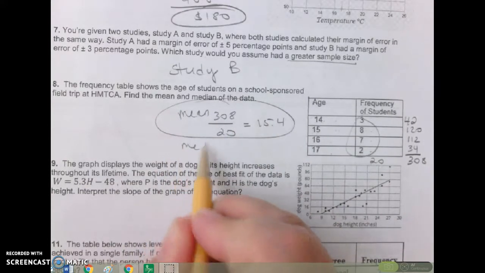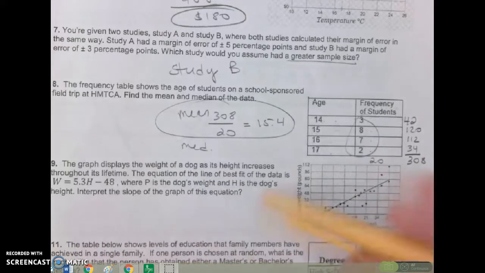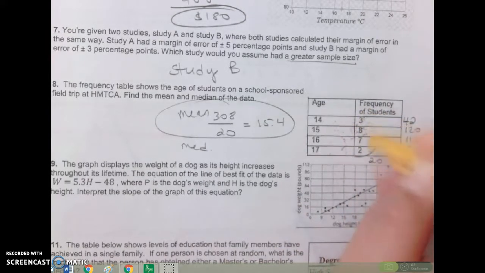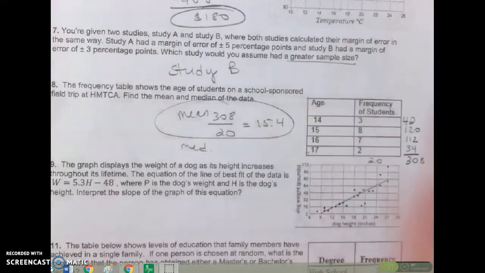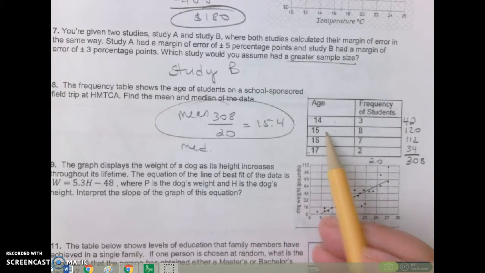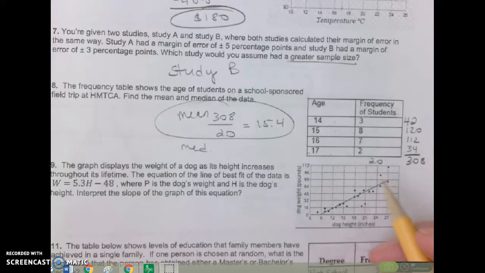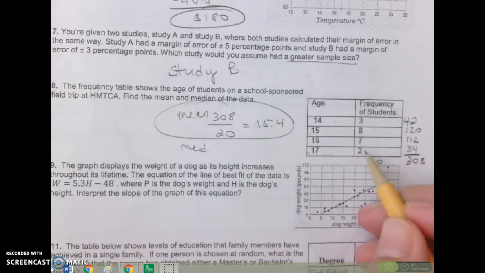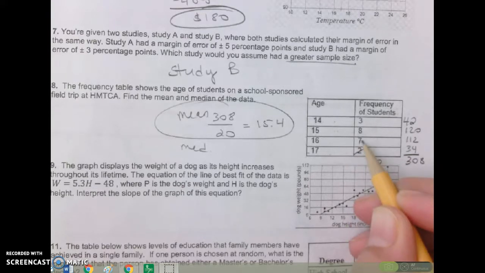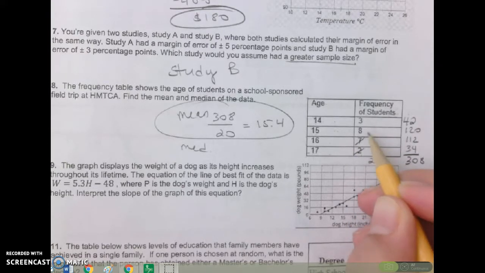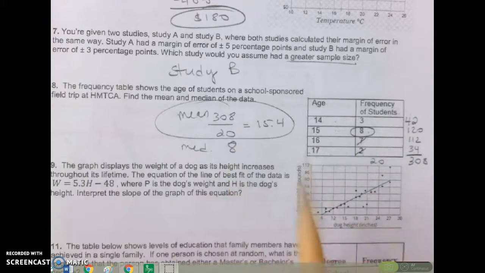And my median is the middle number. One strategy would be to count your numbers in from the ends, or list them out. You can list 3 14s, 8 15s, and so on. Or you can just make your way. If there's 20 people, I know the middle number is going to be between 10 and 10. The 10th in from the bottom number and the 10th in from the top number. So if I counted from the highest number down, this is 2 and 7 make 9. So that means the 10th number in from the right would have to be 8. And the 10th number in from the left would also have to be 8. So my median would be 8.